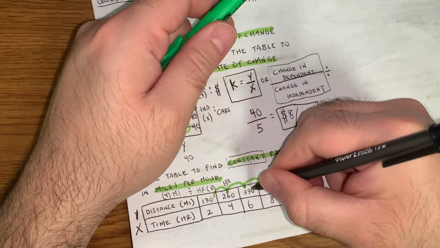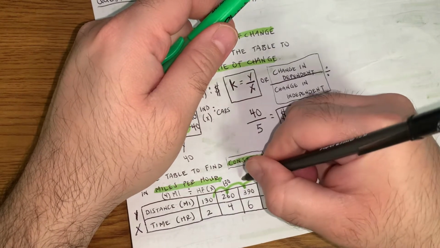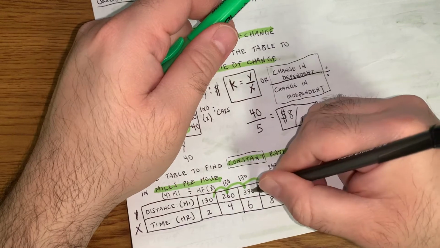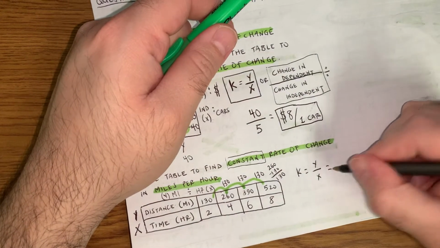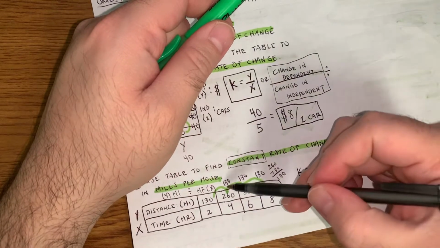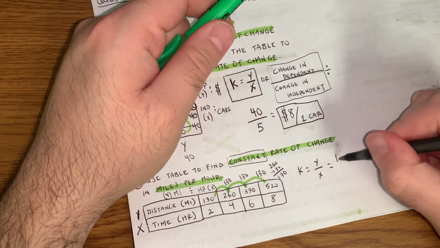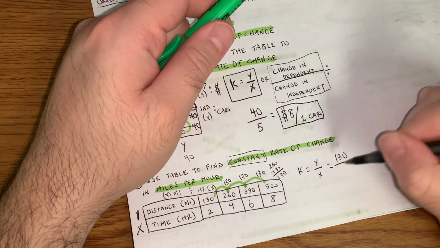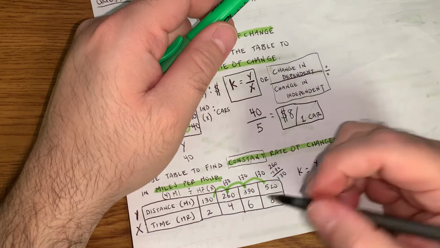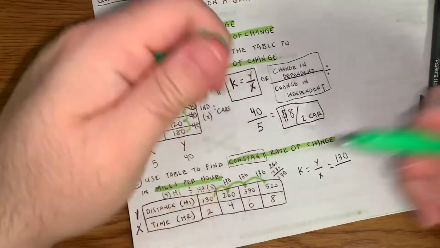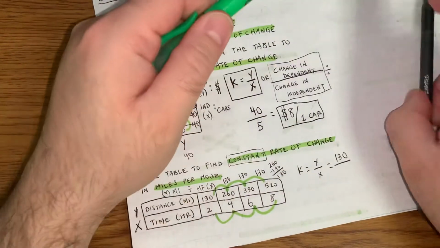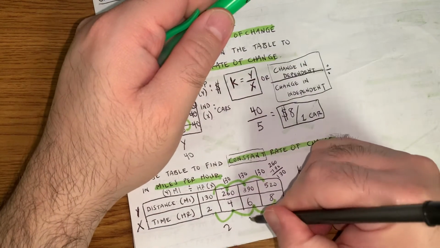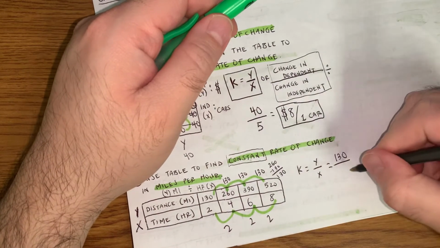If you add 130, that still becomes 390. And if you add 130 again, that's gonna become 520. So you can see that it is constantly changing. Y is constantly changing by 130. And we're gonna divide that by our change in x. So how much are we changing in our x? This one's easier. You're changing by 2 every time. So our change in x is gonna be 2.